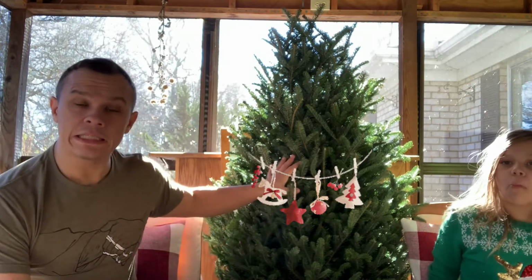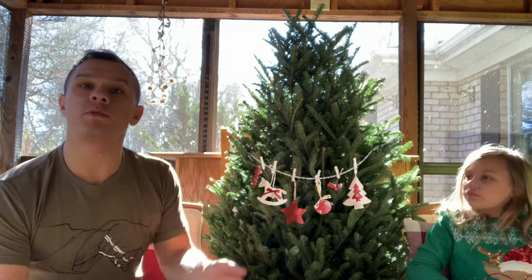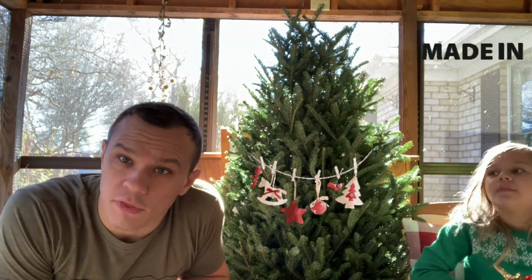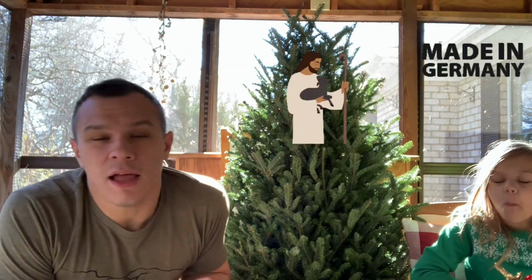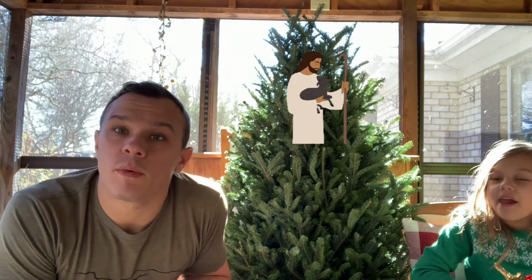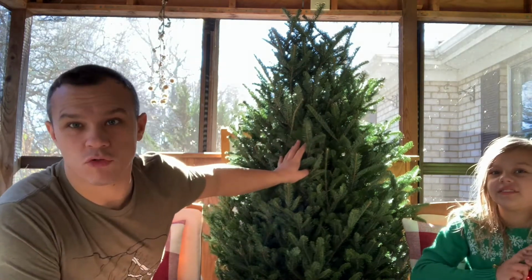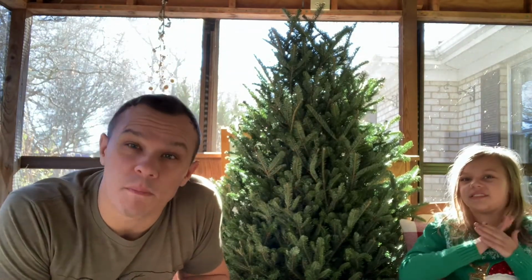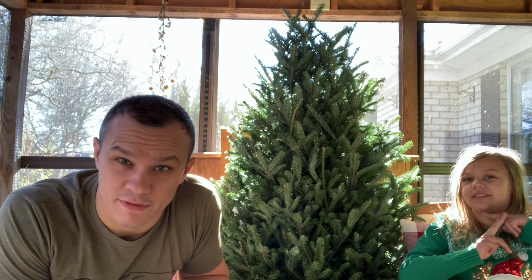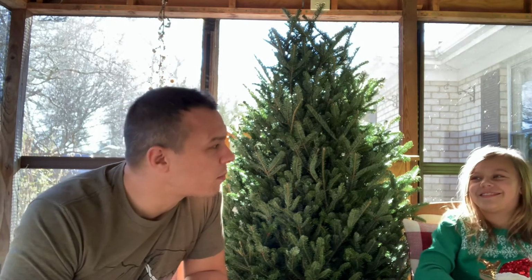A few hundred years ago, some people in Germany decided they would bring in little trees to decorate around Christmas time to celebrate Jesus' birthday. And a few hundred years after that, they came to America. The Germans like to use really small trees, but Americans, of course, have to make things really, really big, and so they wanted the biggest Christmas trees possible. Do you like small or big Christmas trees?